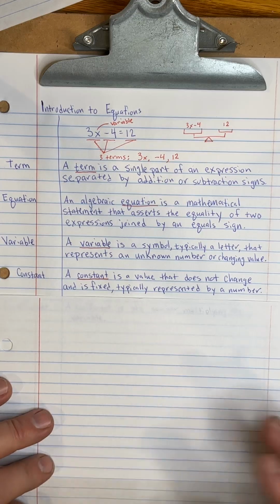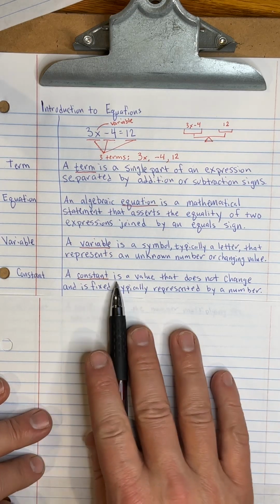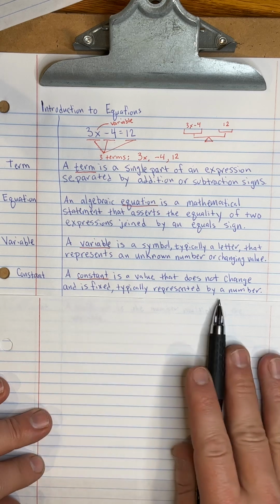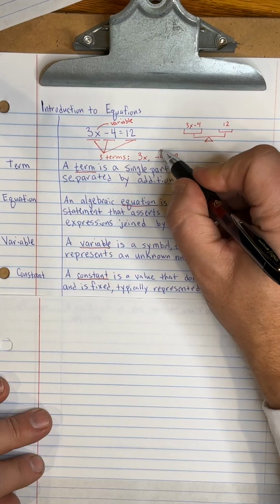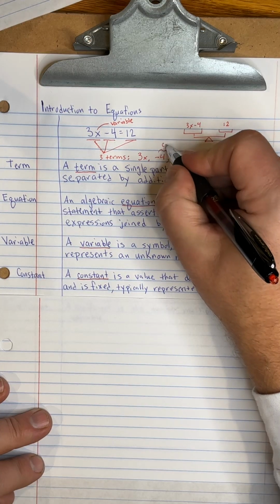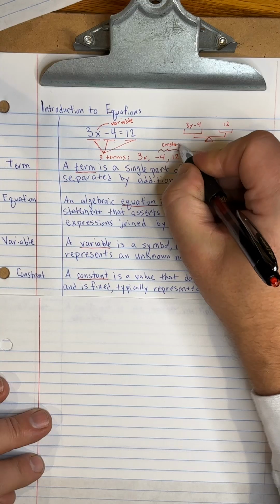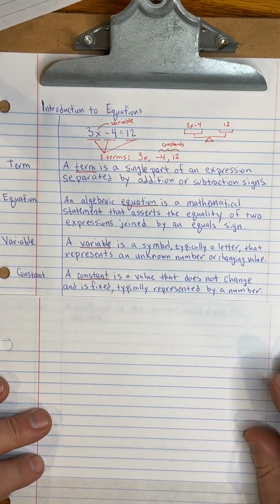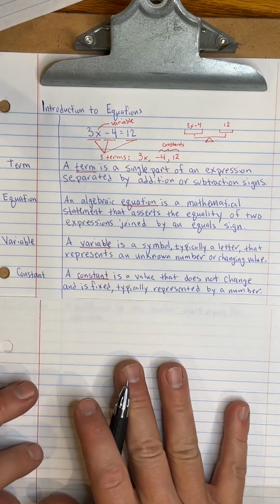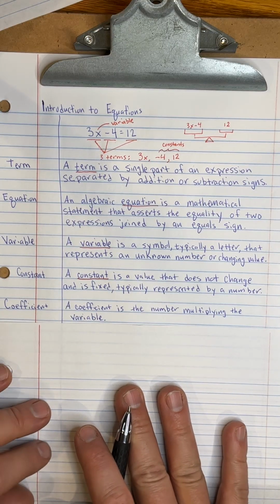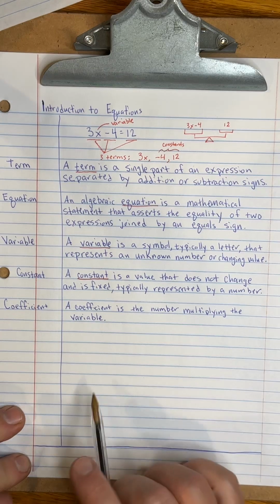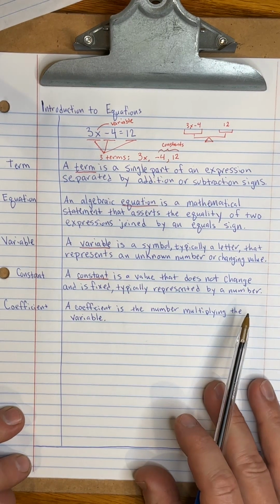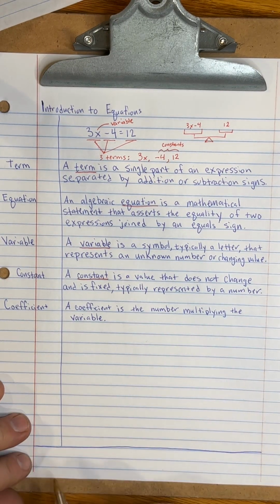And then we have numbers that are constants. A constant is a place value that does not change. It's fixed, typically represented by a number. And so up here, negative 4 and 12, these two are constants. They're not changing. They're going to stay the same. And then our last term we're looking at today is called a coefficient. A coefficient is the number multiplying the variable. So in our case up here, we have 3 that is multiplying x, so the coefficient is 3.